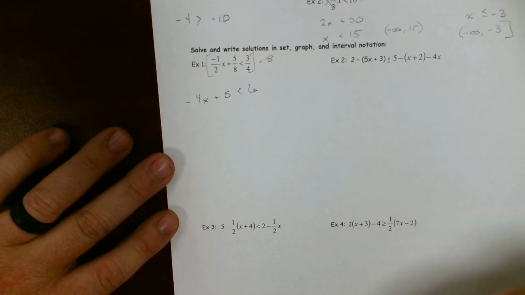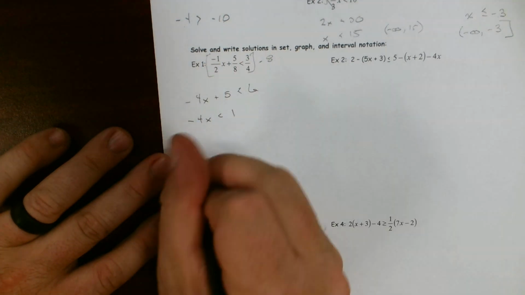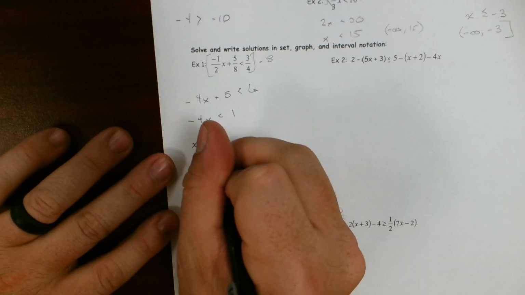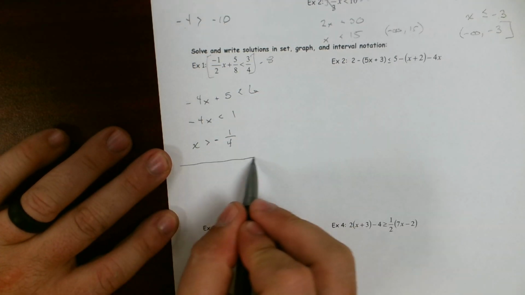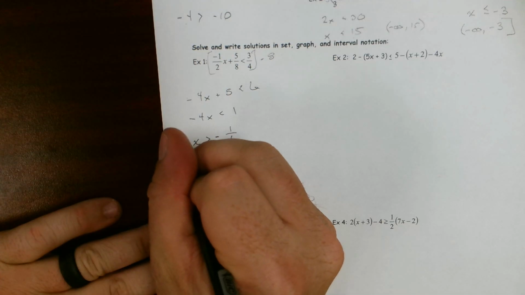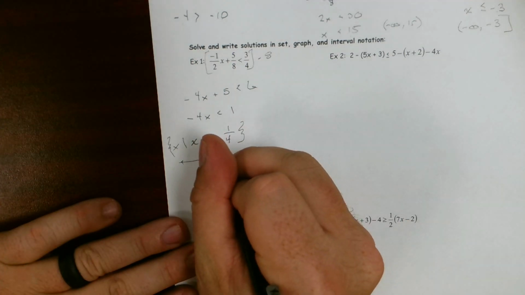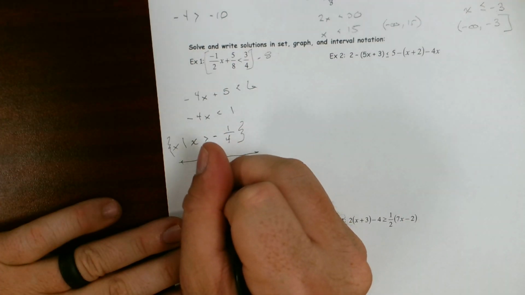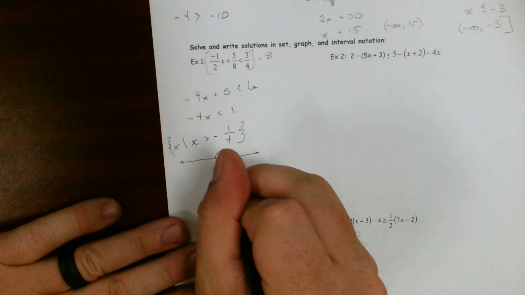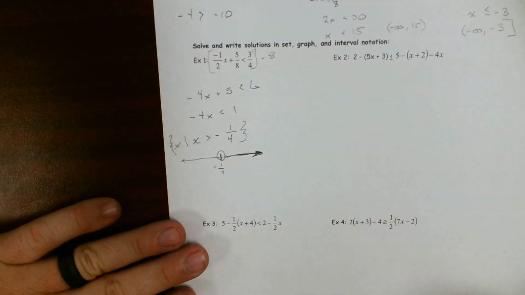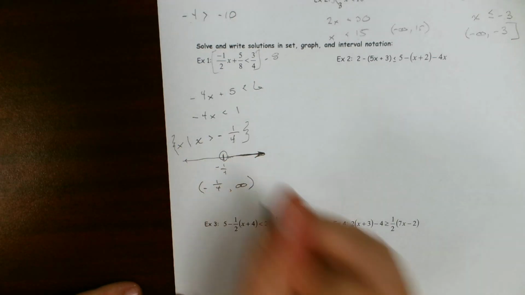Now it becomes a very easy problem to solve. Subtract 5 from both sides, so negative 4x is less than 1. And then divide by negative 4, so we're flipping our inequality and we get x is greater than negative 1/4. Which is essentially our set notation. Our number line way of showing our answer is greater than negative 1/4, so we're going to shade to the right and have an open dot. And our interval notation would be negative 1/4 with a parenthesis to infinity.